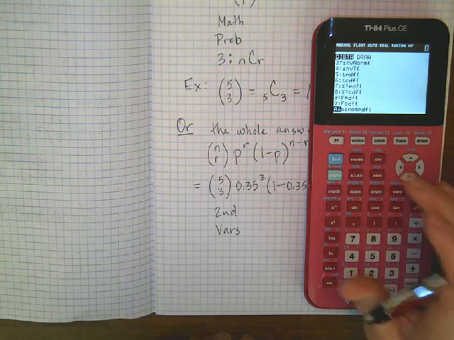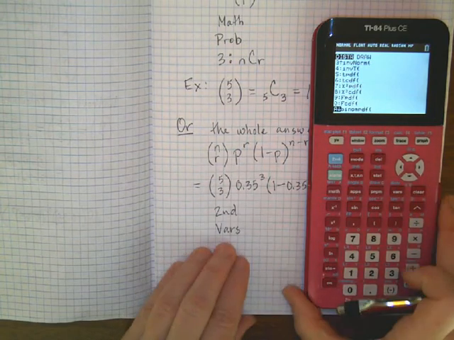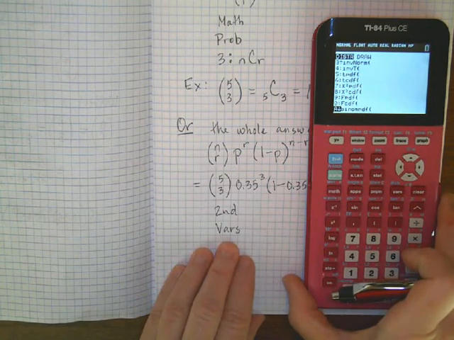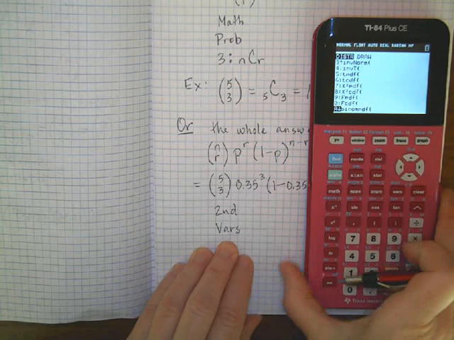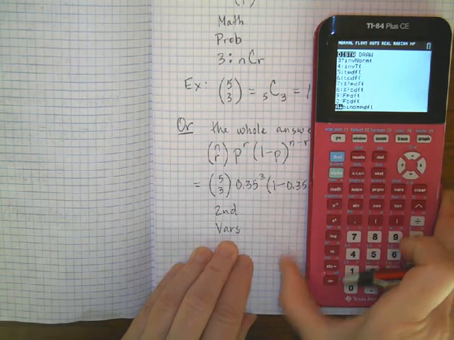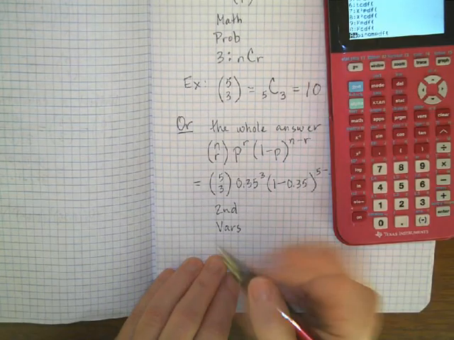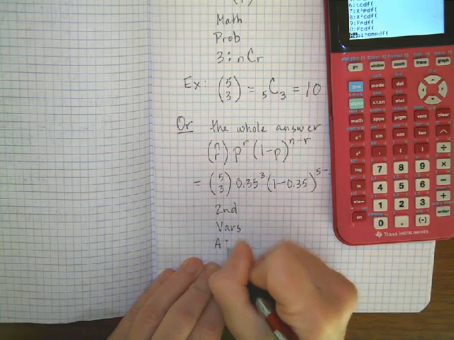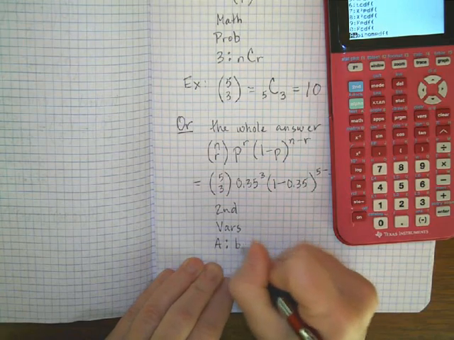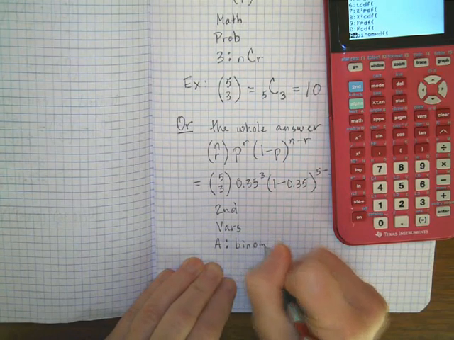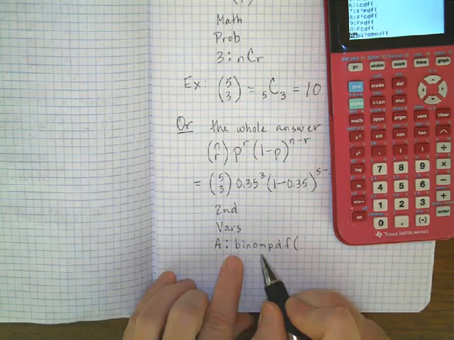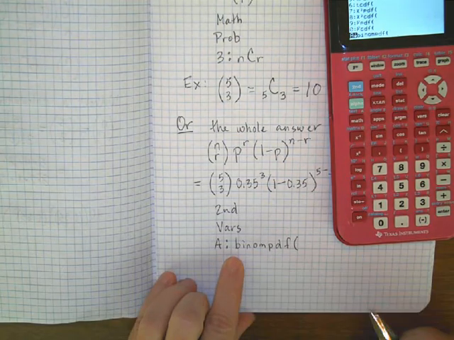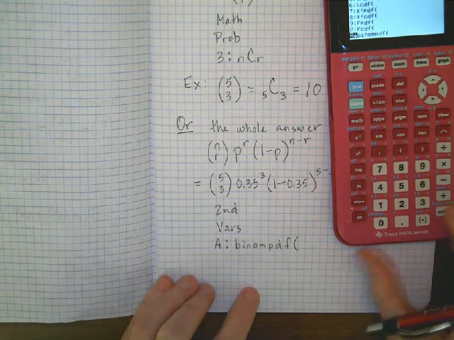We have a binomial probability distribution function. BINOMPDF, binomial probability distribution function. That's what we've got here. So it's option A, and it says BINOMPDF, binomial probability distribution function. That's what it stands for. And if we select that, check this out.